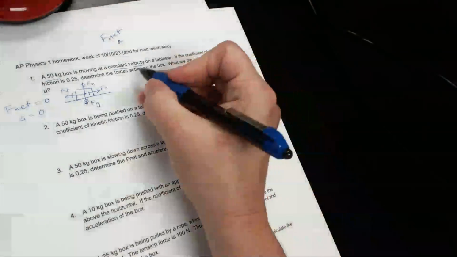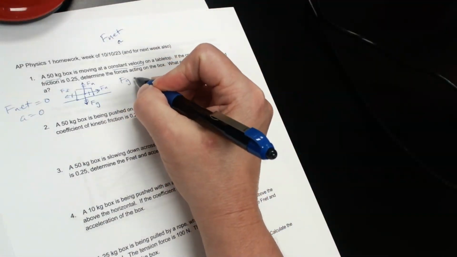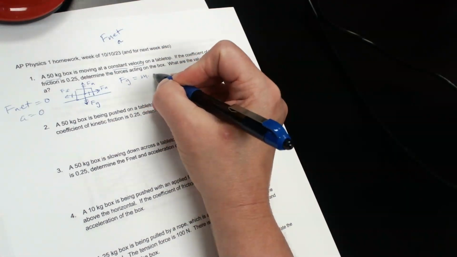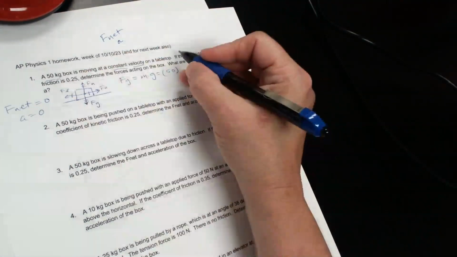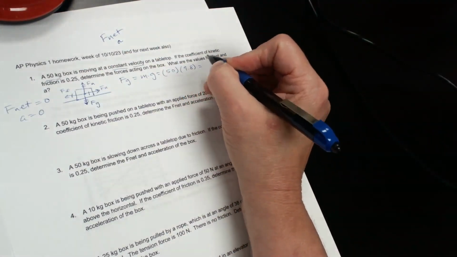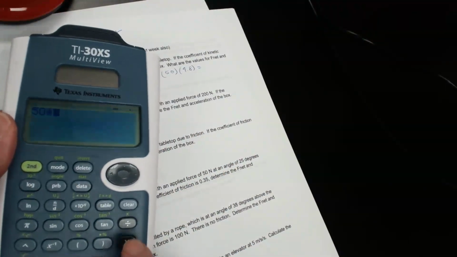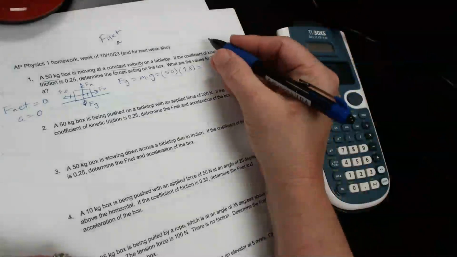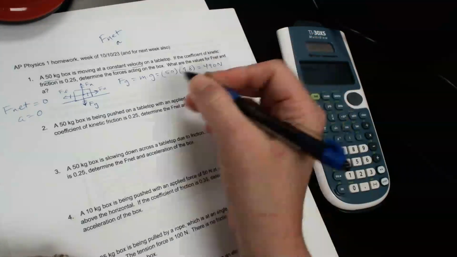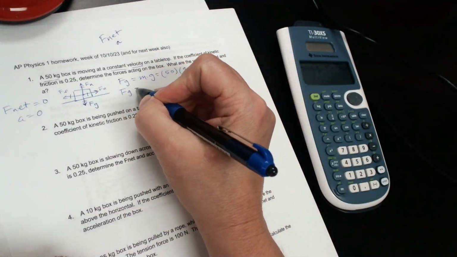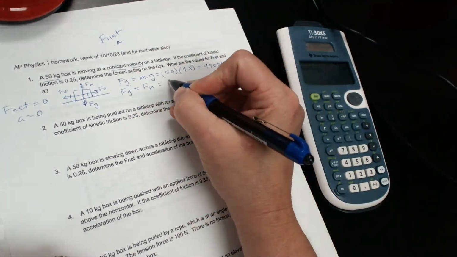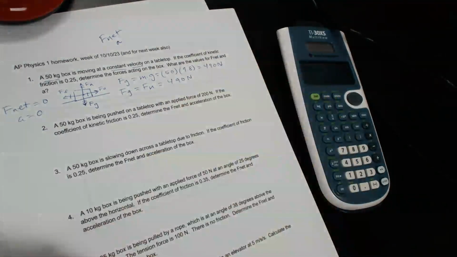So individual forces that I can calculate: force of gravity. Remember, that's mass times my acceleration due to gravity. I've got a 50 kilogram mass times 9.8. 50 times 9.8 is 490 newtons. I am flat on a tabletop, and there's nothing acting at an angle, so my force of gravity equals my normal force in this case, 490 newtons.